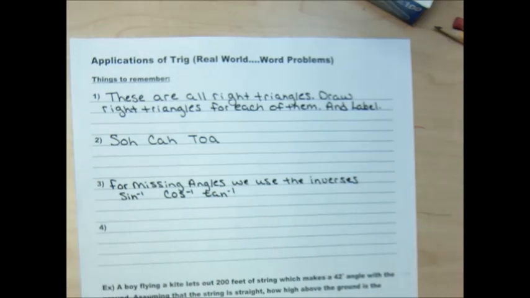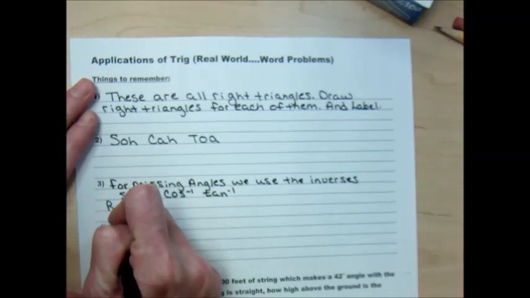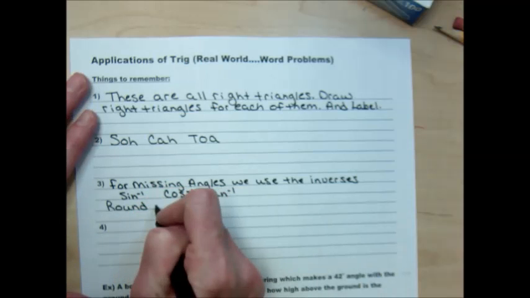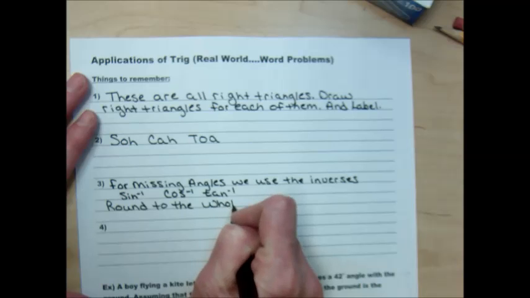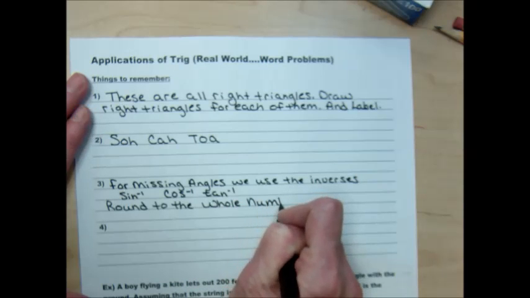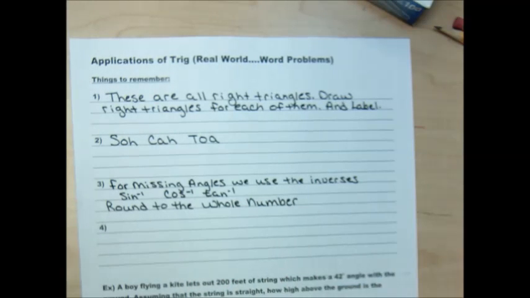I'm still going to set up the opposite over hypotenuse, or adjacent over hypotenuse, or the opposite over the adjacent. But when I put it in the calculator, I'm going to use the sine inverse and then put the opposite over hypotenuse fraction in. And remember that we want to round to the whole number. We want to round to the nearest degree. I want all angles to be whole numbers.